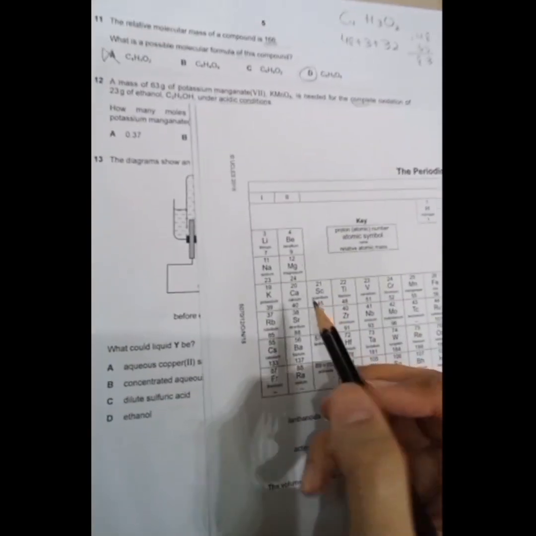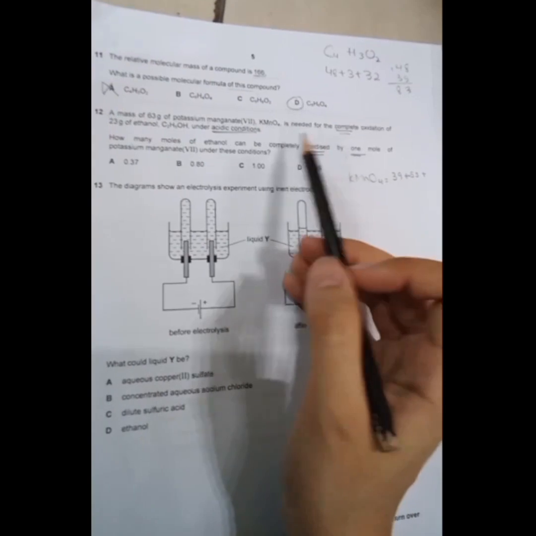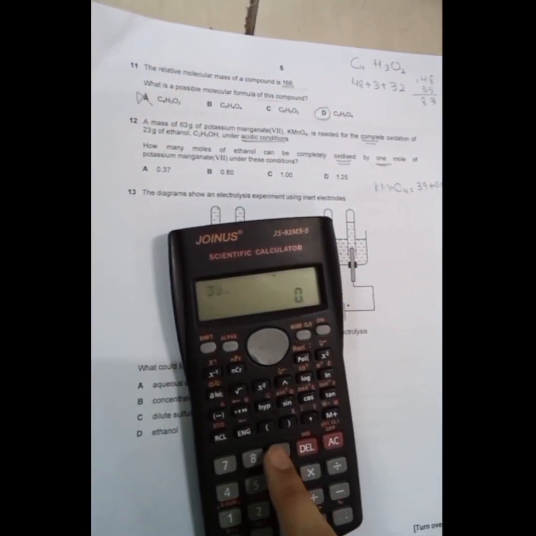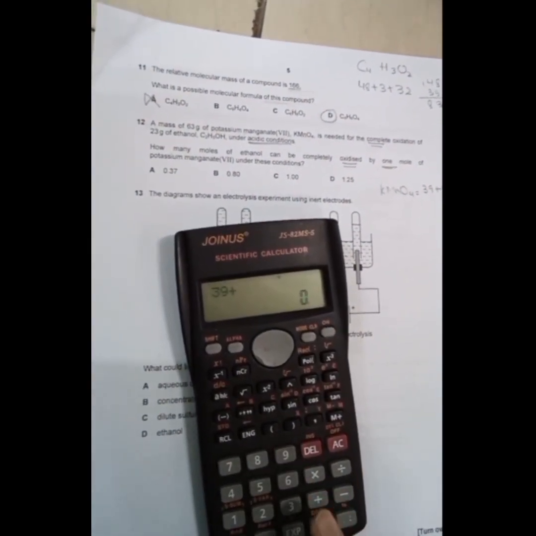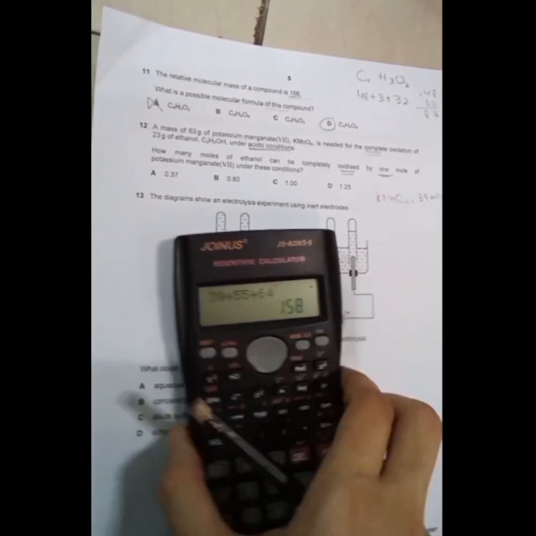So we have the periodic table here. I can see that K is 39 plus, now Mn, manganese, is here, so it's going to be 55. 39 plus 55 plus, I can see I have 4 oxygens here, so it's going to be 64. When I add all of these, 39 plus 55 plus 64, I'm going to get 158.